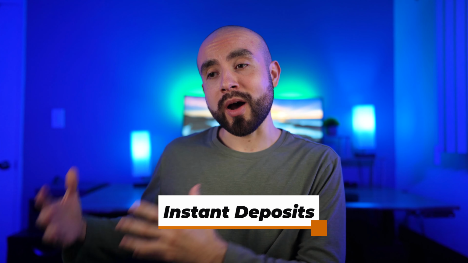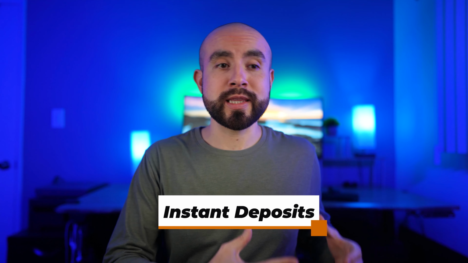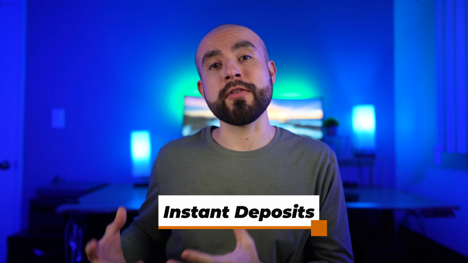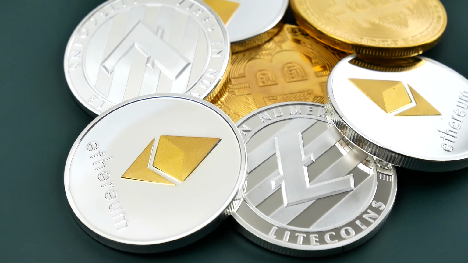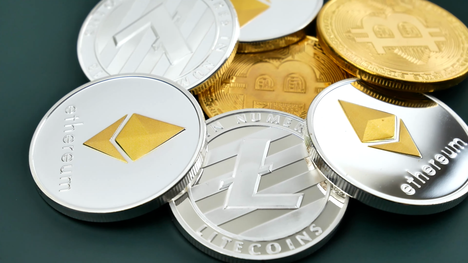So when it comes down to it, instant deposit basically credits your account with the amount you deposited before the funds are actually settled. This gives you immediate access to your money and allows you to use those funds immediately to purchase the crypto of your choice. So if you're ready to get started, let's go.